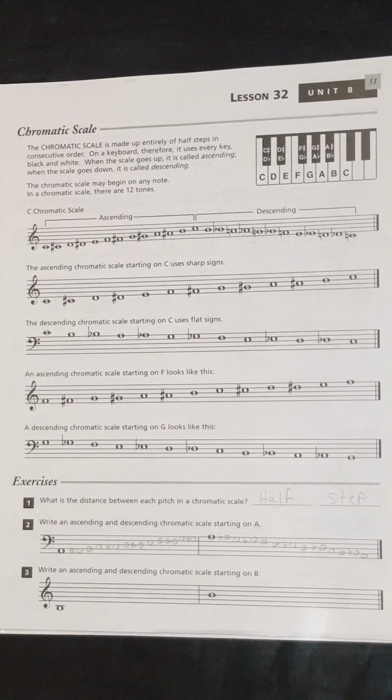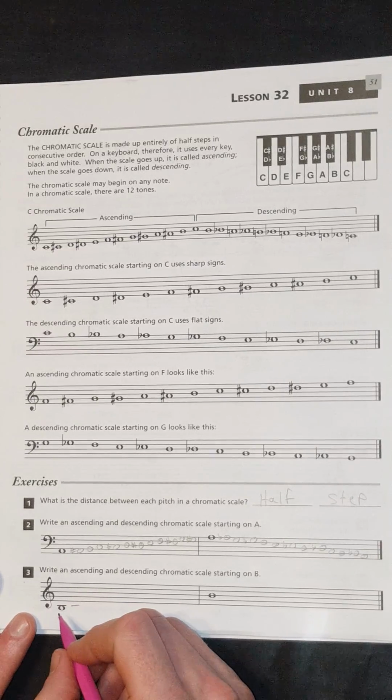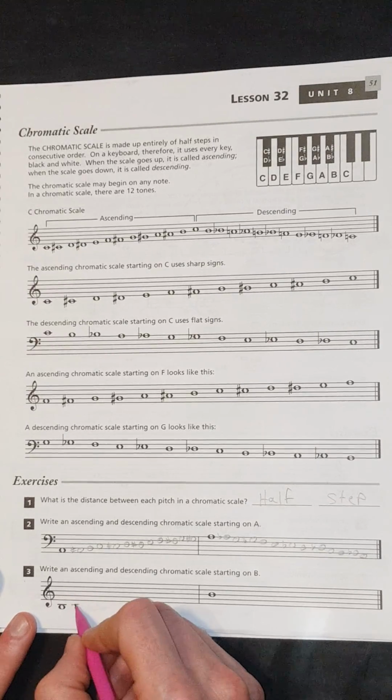Write an ascending and descending chromatic scale starting on B. So we're going to go B. We got a ledger line here. And for B, we're going to go B sharp.